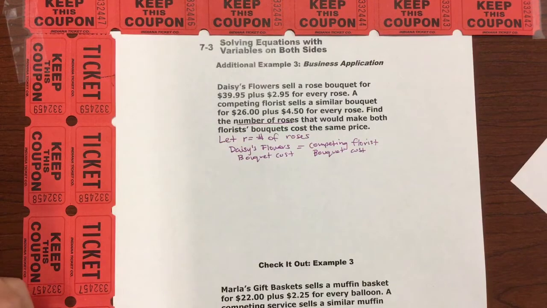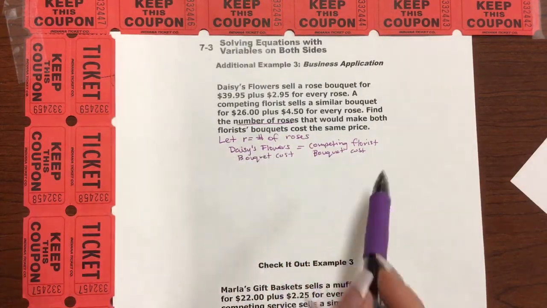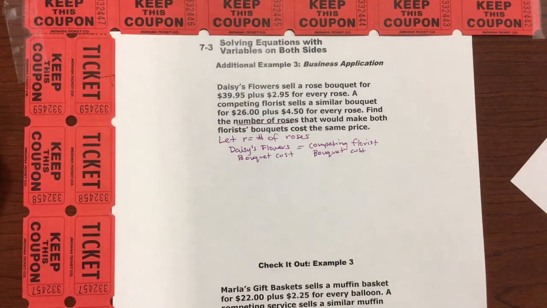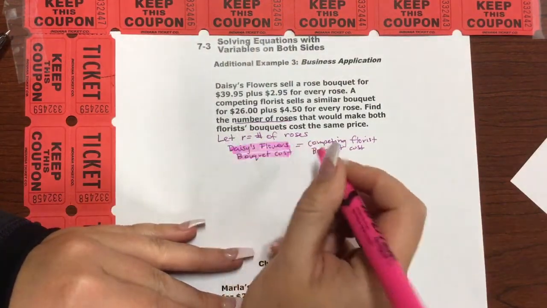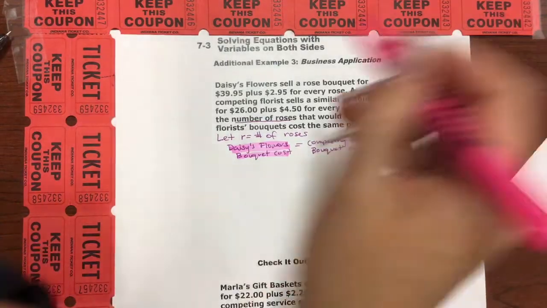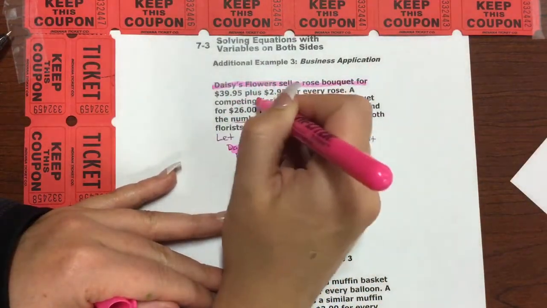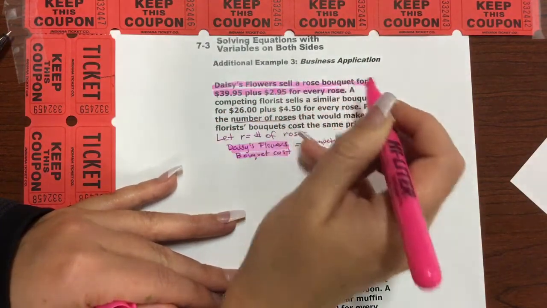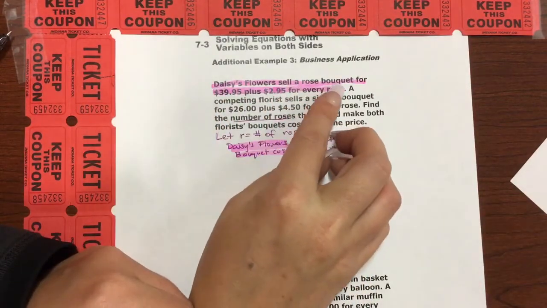Well, to figure that out, we need to be able to write the total cost of Daisy's Flowers and write the total cost of the competing florist bouquet. So let's look at that information. Daisy's Flowers bouquet cost. In the problem, it says Daisy's Flowers sells a rose bouquet for $39.95 plus $2.95 for every rose.